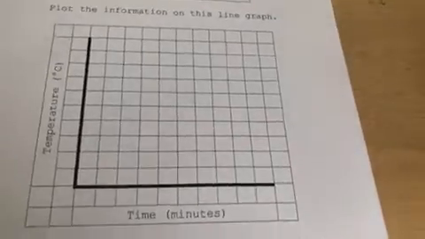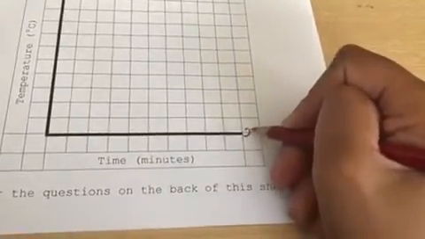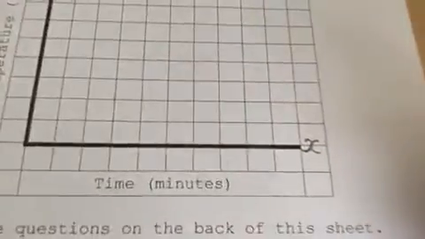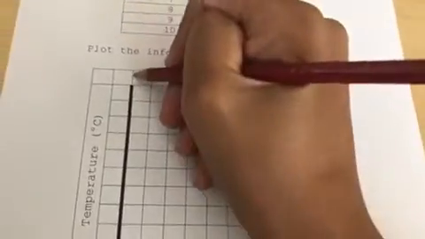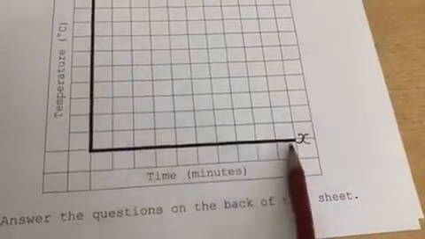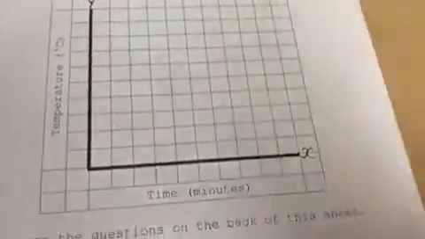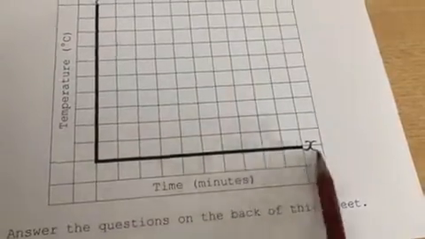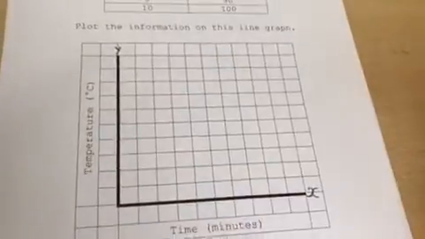We first need to look at our axes. Now the horizontal line here is called the x-axis. So I'm just going to label that so we all know that is called the x-axis. And the vertical line here is called the y-axis. Now they've already been labelled for us. The time is the x-axis and the temperature the y-axis. Okay, we need to add our numerical values here. In simple terms, we need to put our numbers here so that we can complete our line graph.